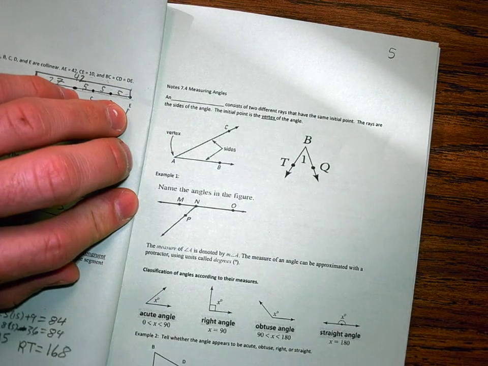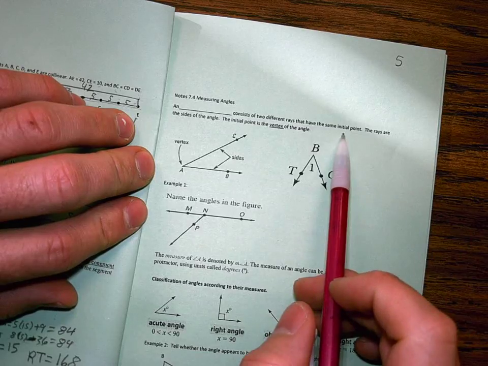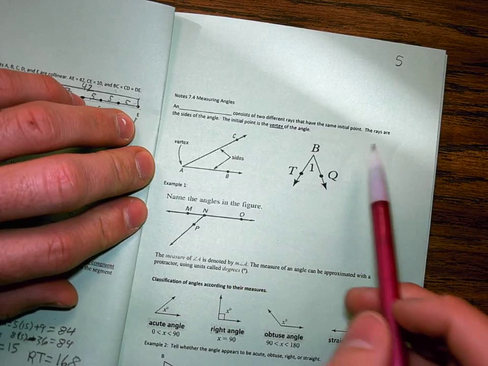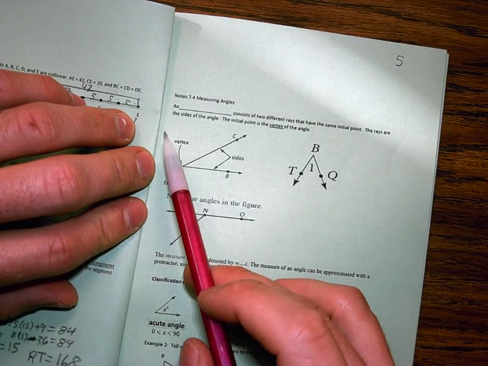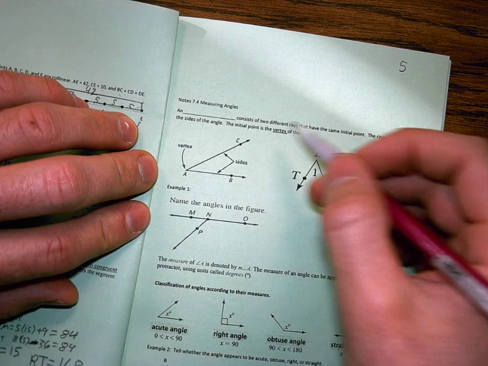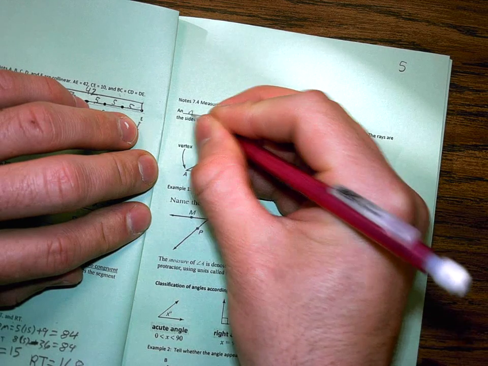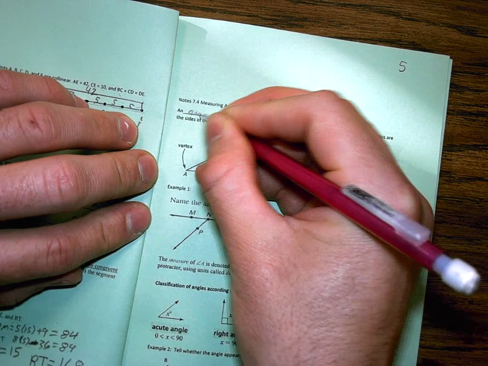Now, an angle consists of two different rays that have the same initial point, like A. The rays are the sides of the angle. The initial point is the vertex of the angle. So this, we are talking about an angle.